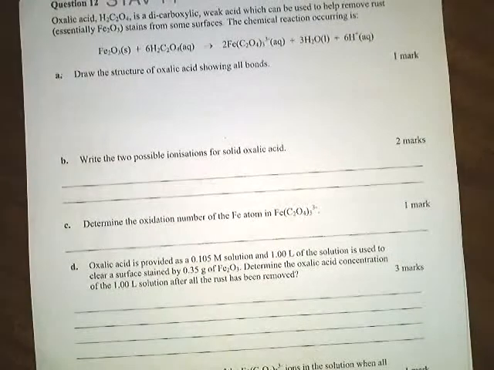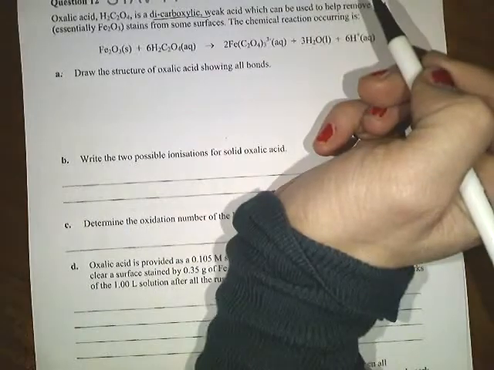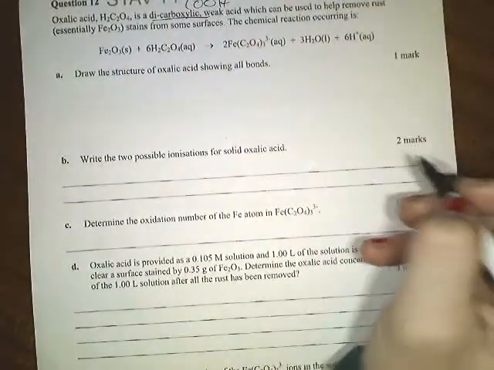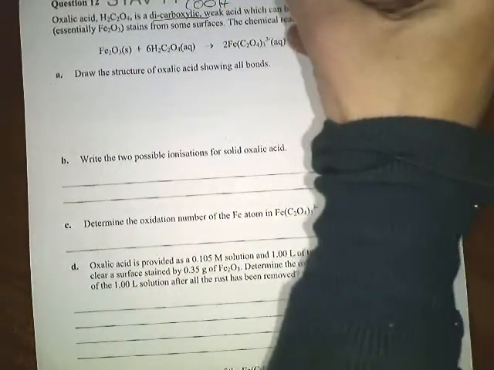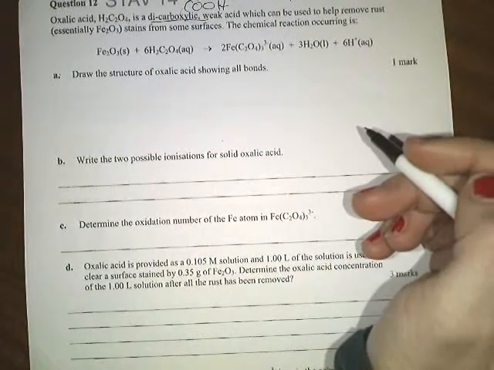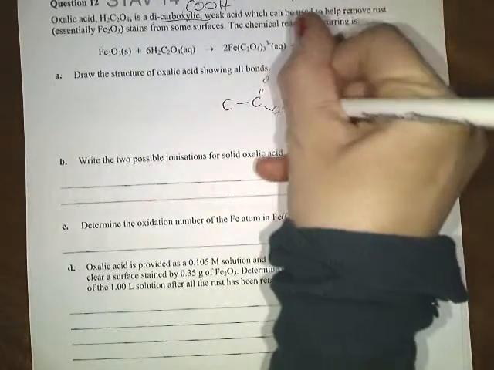Okay, STAB 2014. So this is quite a tricky question. It says here, oxalic acid is a dicarboxylic weak acid. So it has these groups, and that's 2 times these groups. Now you may already notice that HCO2 is 1 carboxyl group. So because it's exactly double that, it's actually only made of 2 carboxyl groups. So when they say draw it, it's quite easy because you just have to have 2 carboxyl groups joined together.